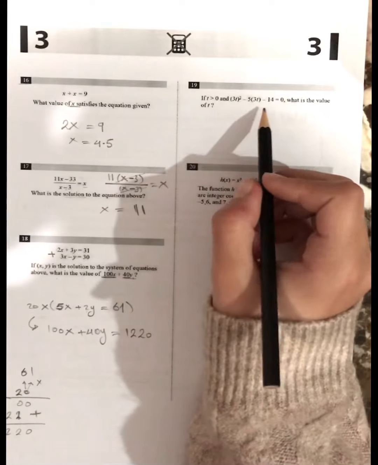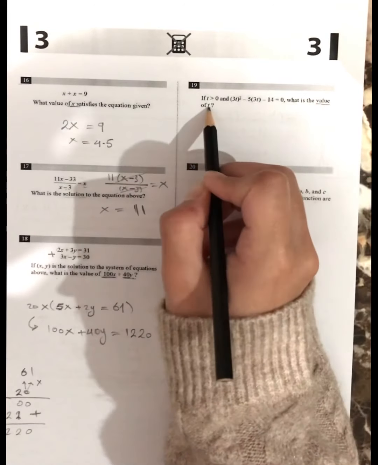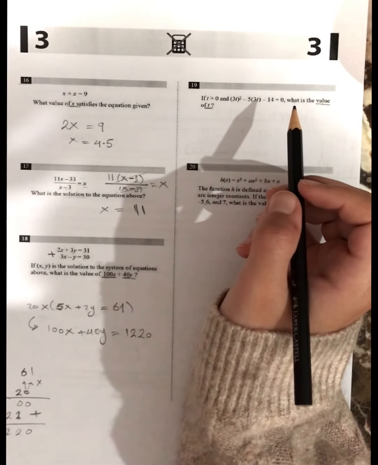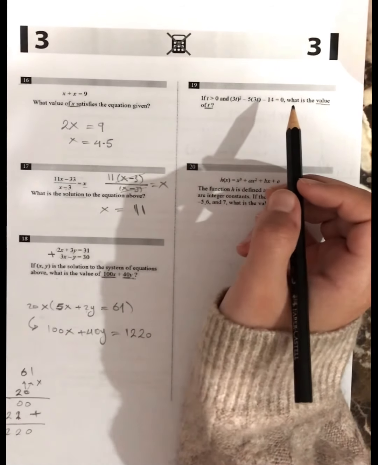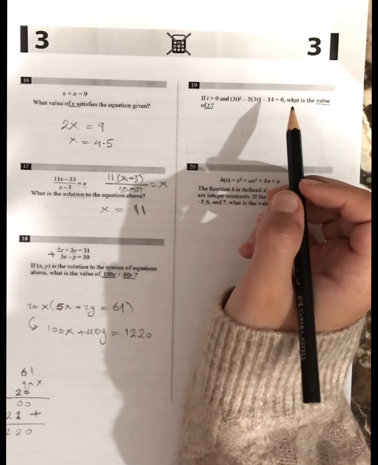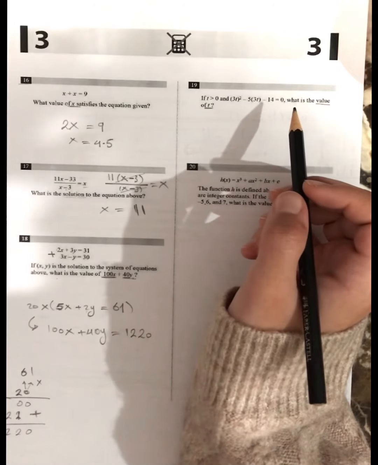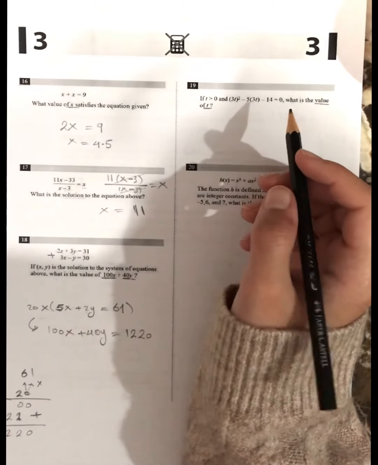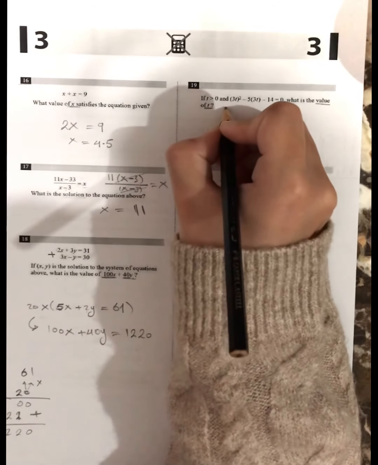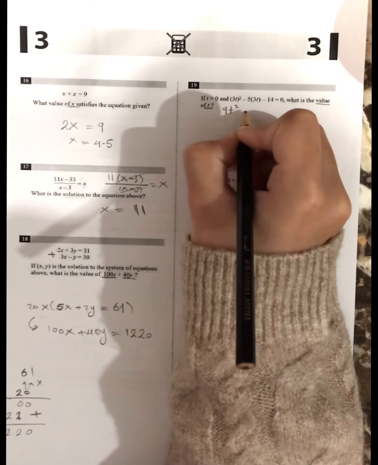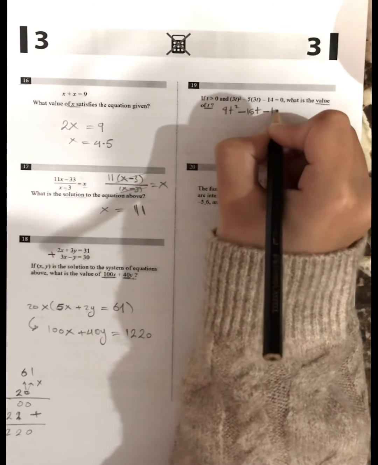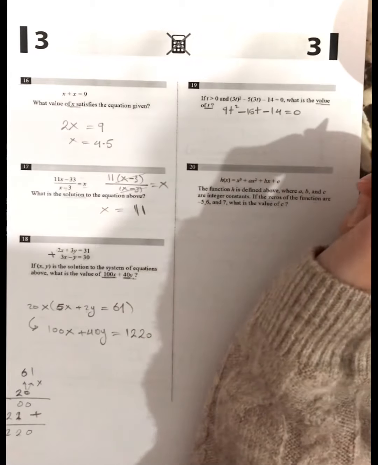So question 19, he wants a value of t. So we have to simplify this equation too, and we have to find the positive value, because as we all know, we cannot put a negative value in the gradient. So we are searching for the positive one. Here, if we simplify this equation, we will get 9t squared minus 15t minus 14, and this is equal to 0.